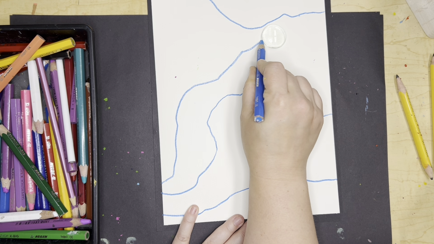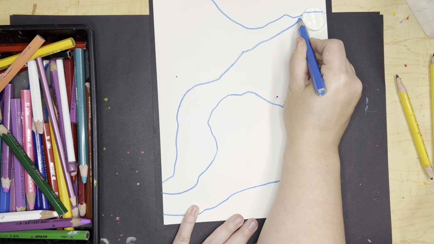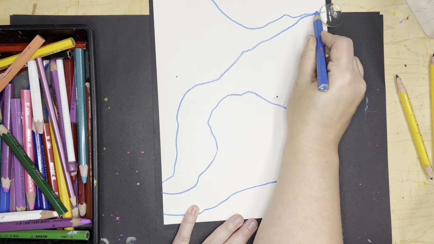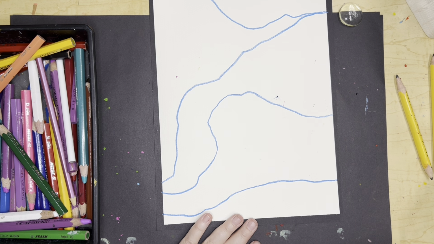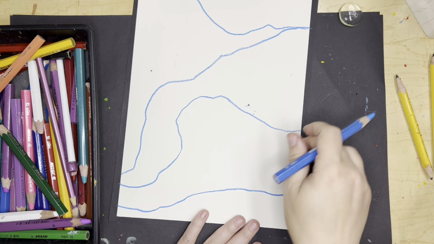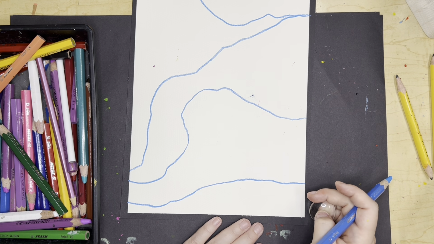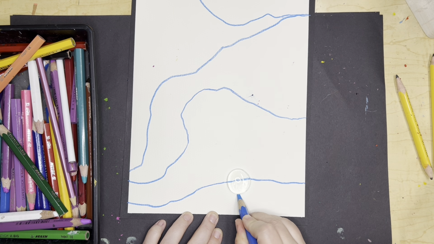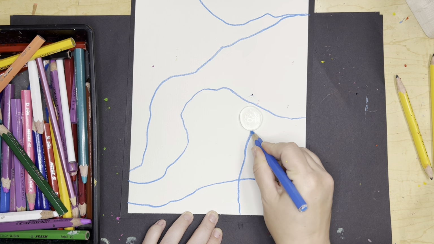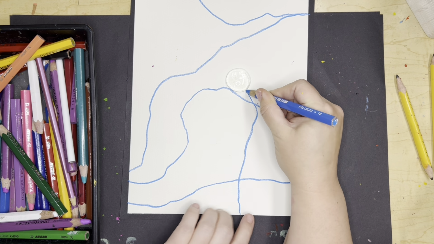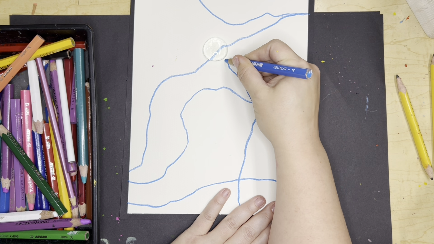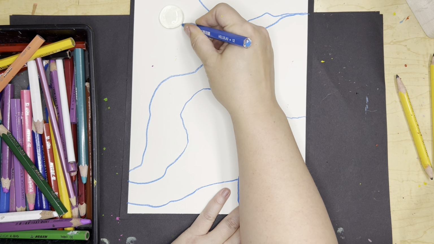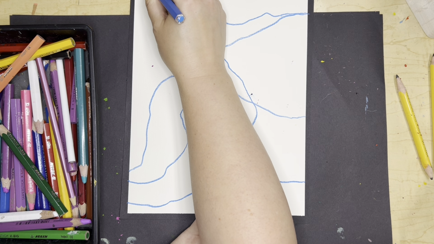Take your time and go as slow as you can. You might be done when you have 4 or 5 lines. You might want to do more.